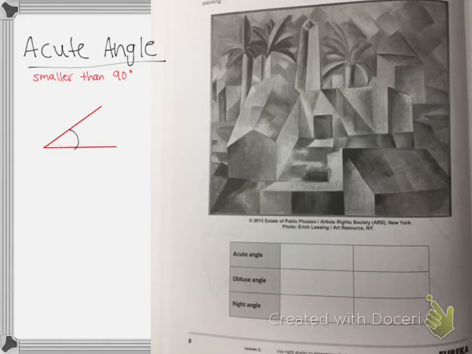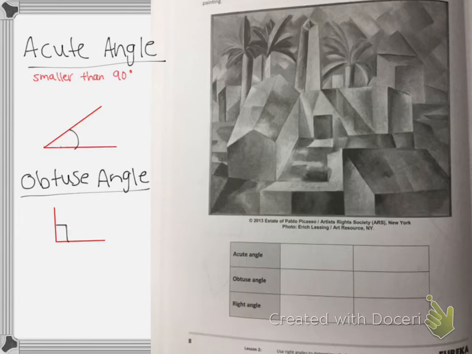Okay. Our next angle we're going to be working with is an obtuse angle. An obtuse angle is larger than 90 degrees. Remember when I said that a right angle is 90 degrees? Well, an obtuse angle is larger than 90, meaning that instead of going inward, it is going outward.